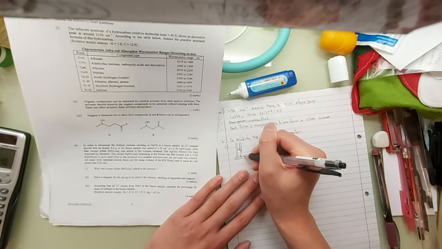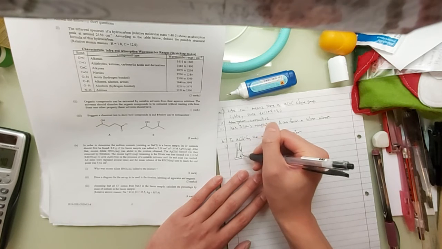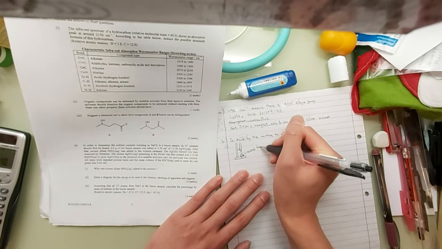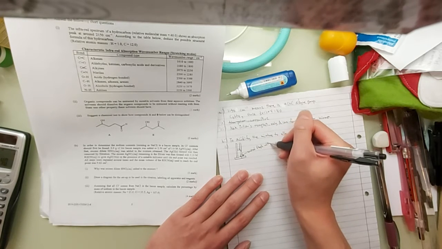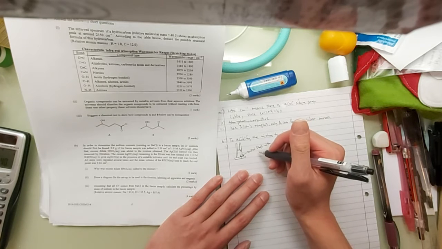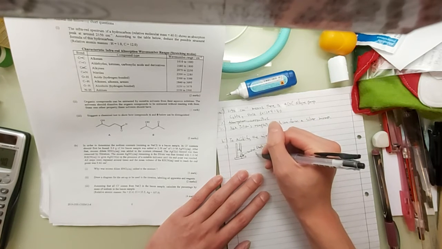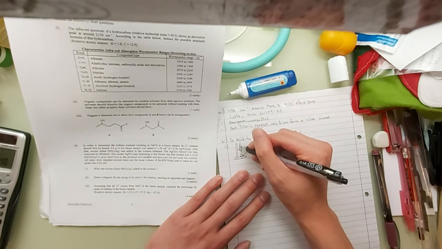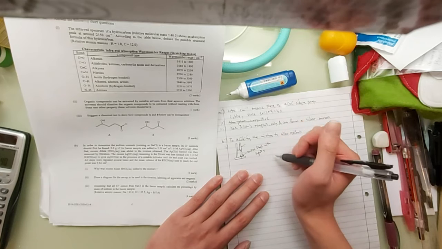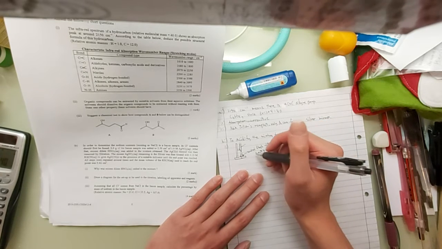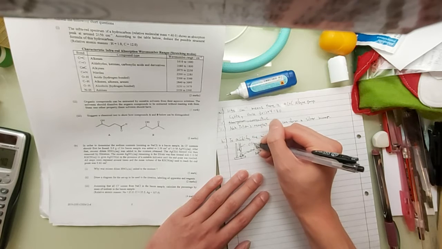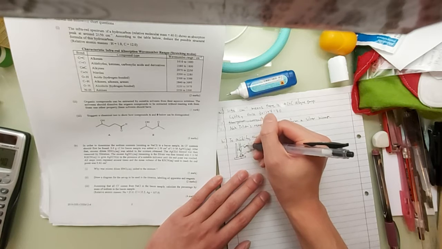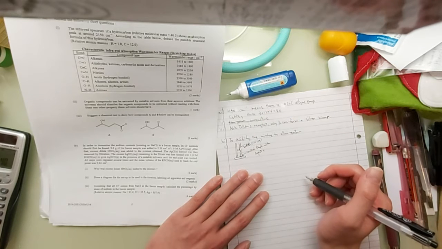Okay, this is really small. This is the conical flask with excess silver nitrate. And this is the burette with KSCN.